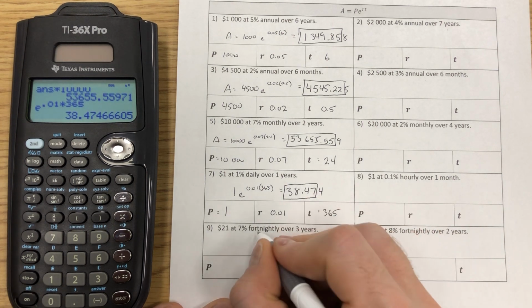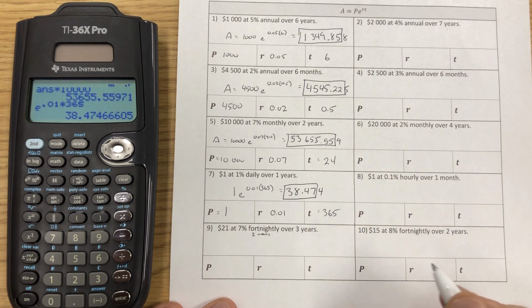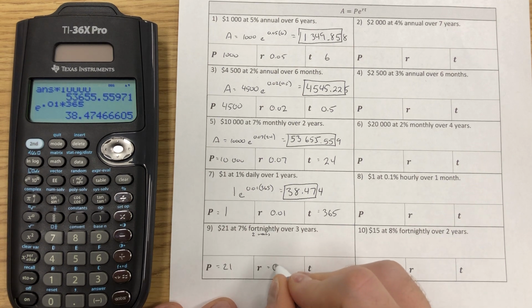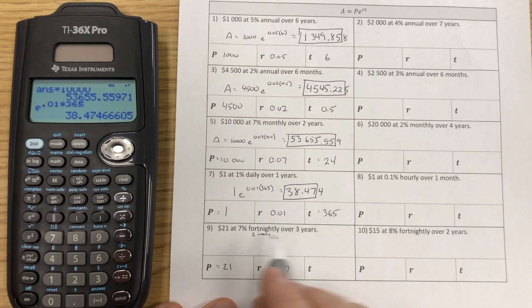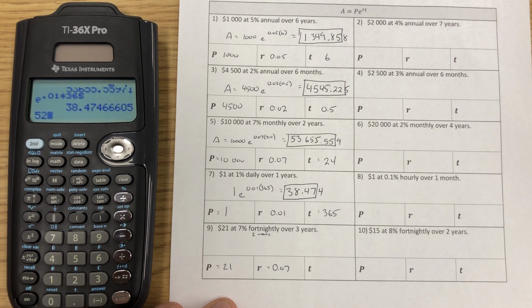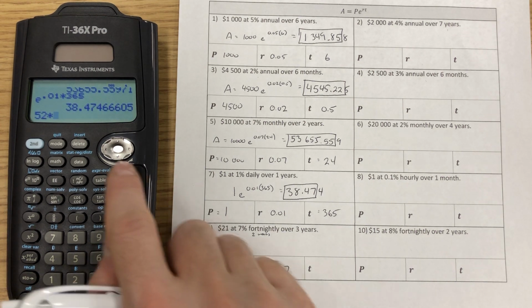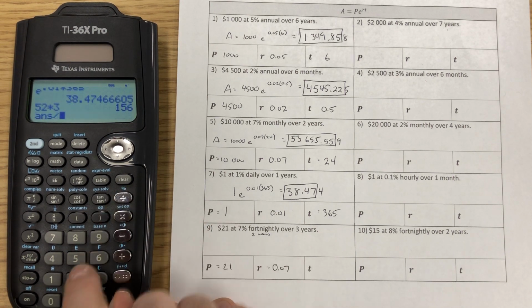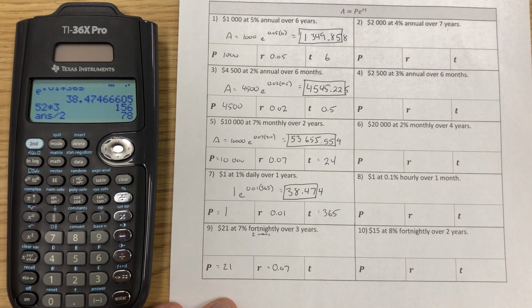7% fortnightly. Every fortnight is 2 weeks, so you could also call it biweekly, over the course of 3 years. Principal is $21, rate 0.07. How many 2-week periods are there in 3 years? Well, I know there's 52 weeks in a year. So times 3 years, 156 weeks over that 3-year period, divided by a fortnight.